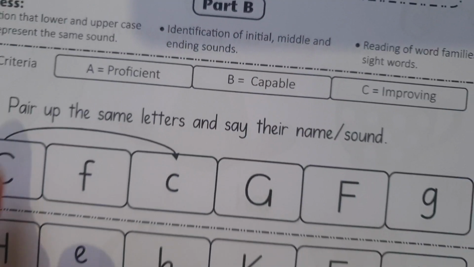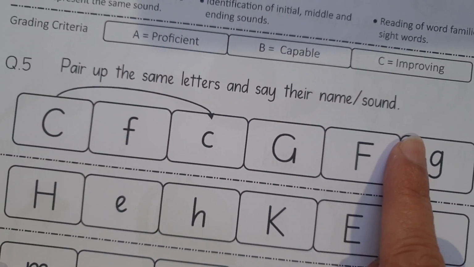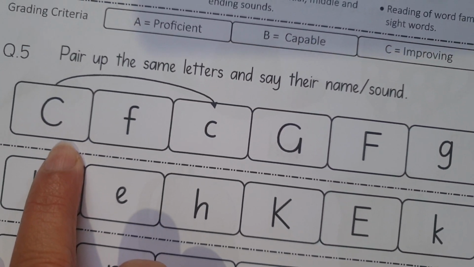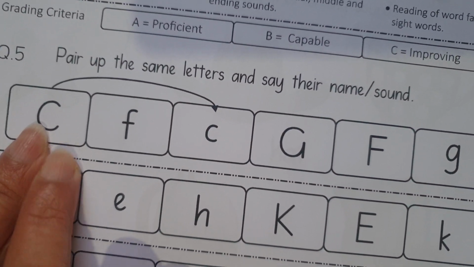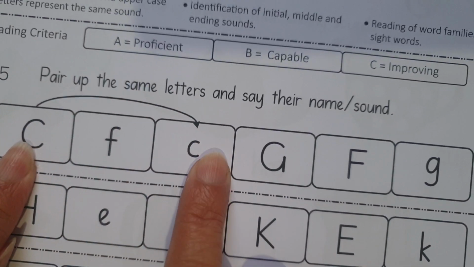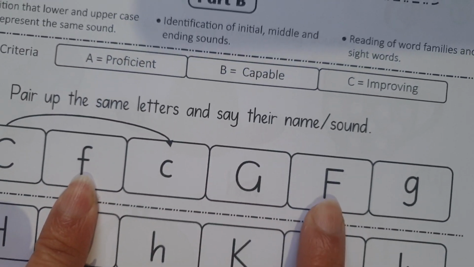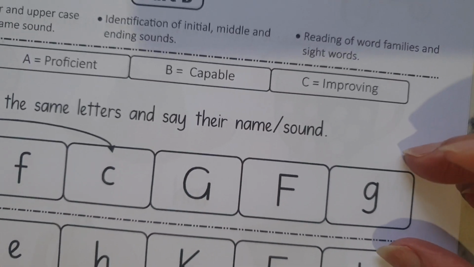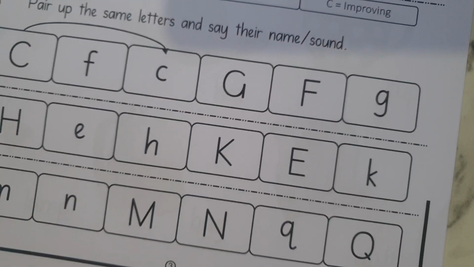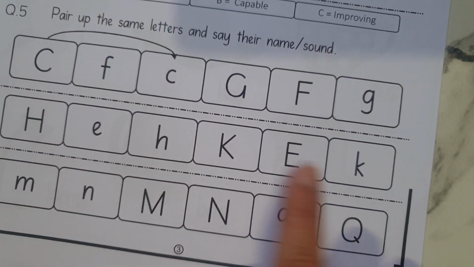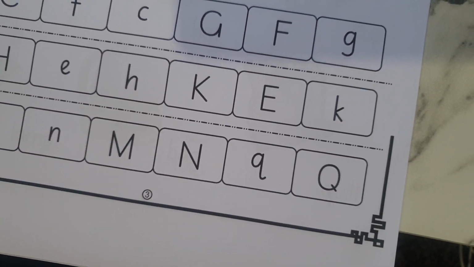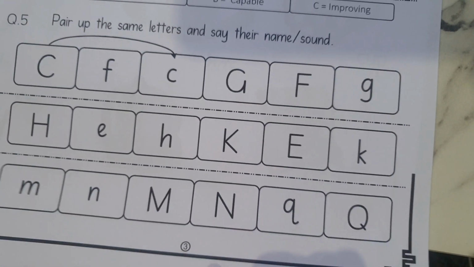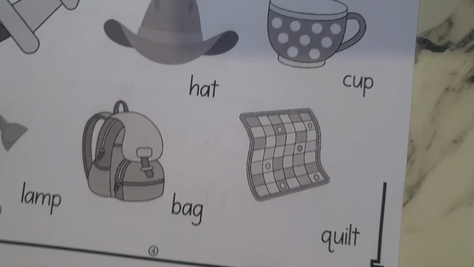First question here is pair up the same letters and say their name or sound. So one is done for them. This is pairing up. Now this and this can be paired up, and this can be paired up. There are 3 sets given. This is first set, this is the second set, this is the third set. You can explain it to the students and then assist them through it.